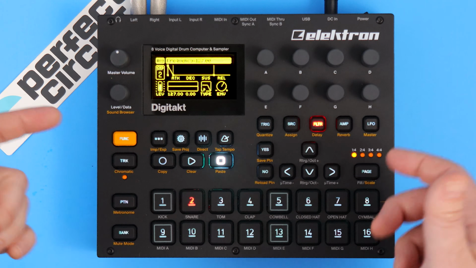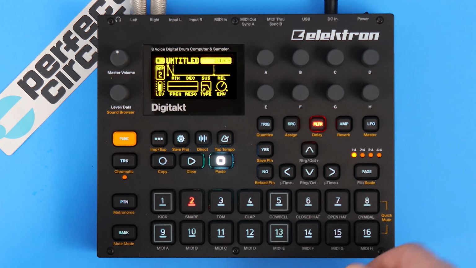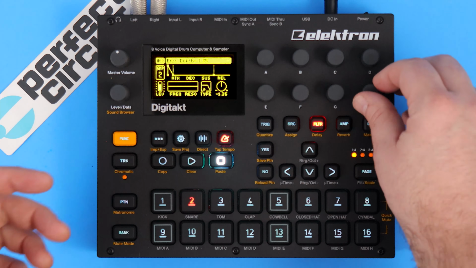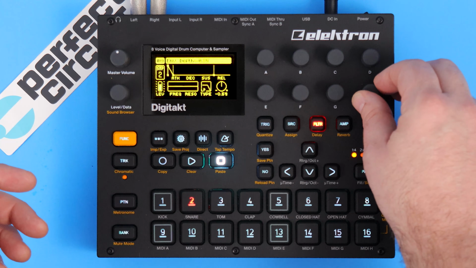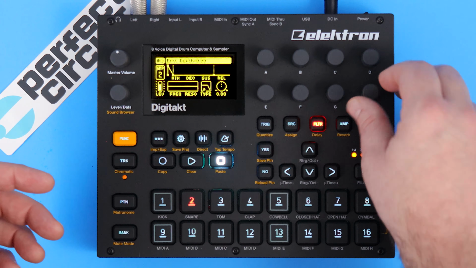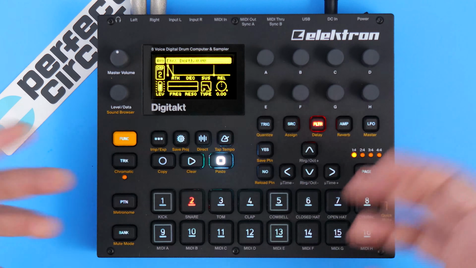Hey everyone, today we're going to talk about the filter page. Now, the filter page is where you want to start your sound sculpting. Once you load up a sample, this is probably going to be your first stop to make it sound unique and make it sound your own.